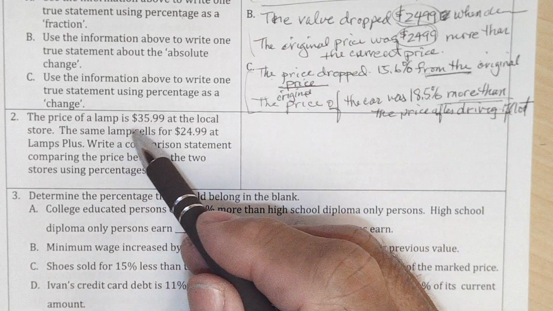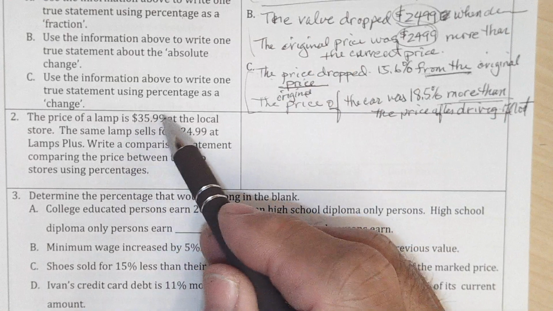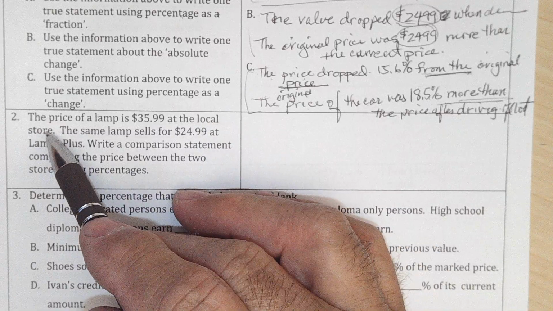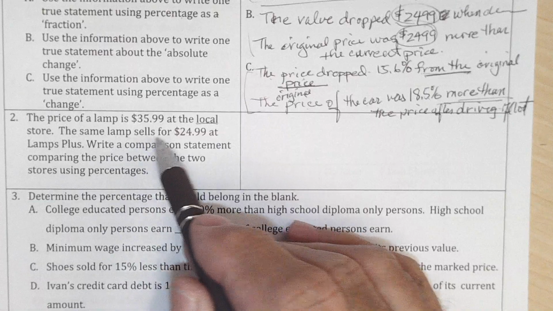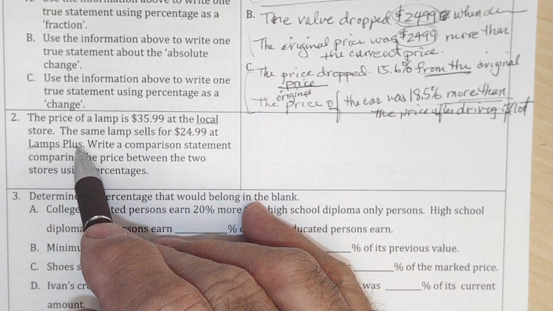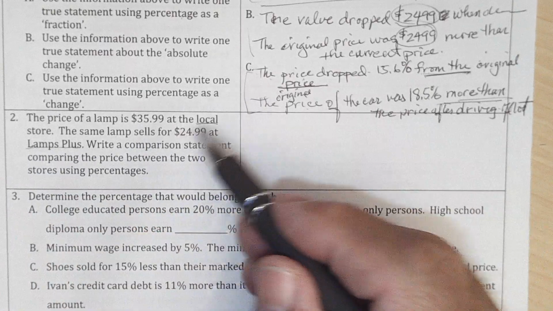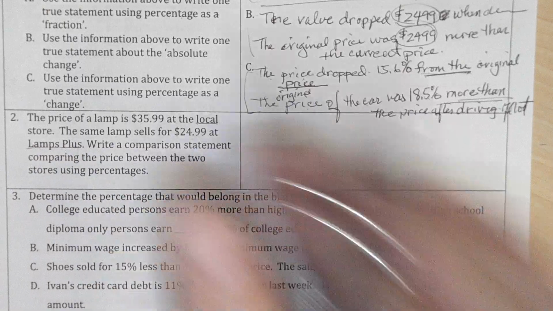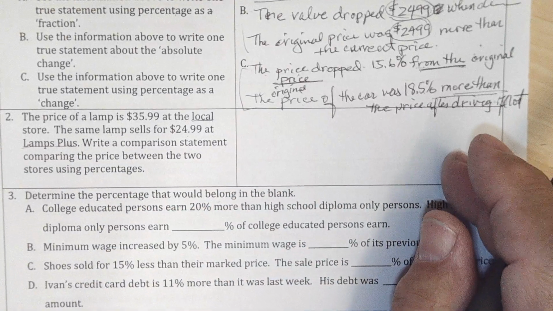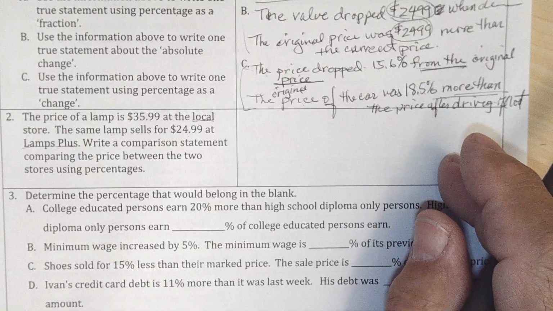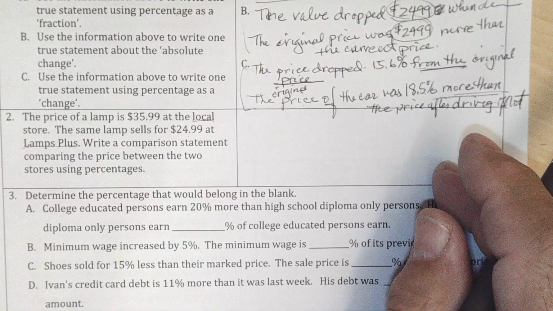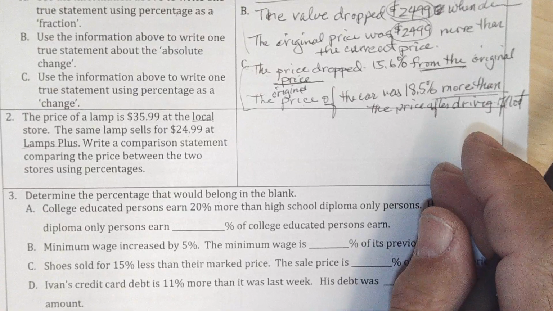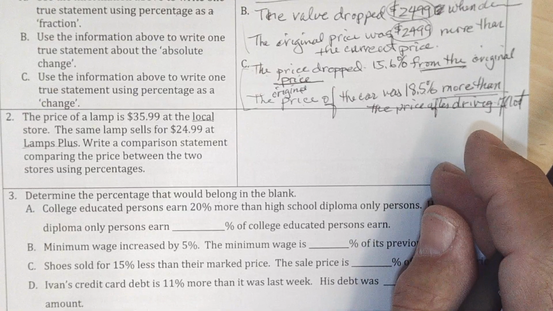The price of a lamp is $35.99 at the local store. And the same lamp sells for $29 at Lamps Plus, a different store. So it's on sale at this supposedly big box Lamps Plus store. Write a comparison statement comparing the price between the two stores in percentage.